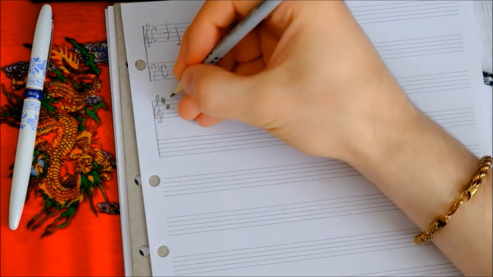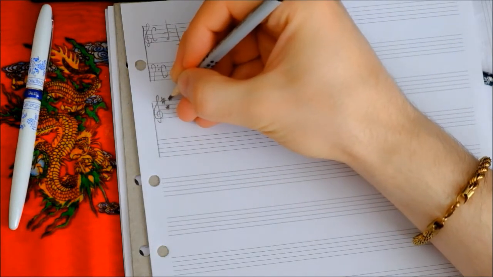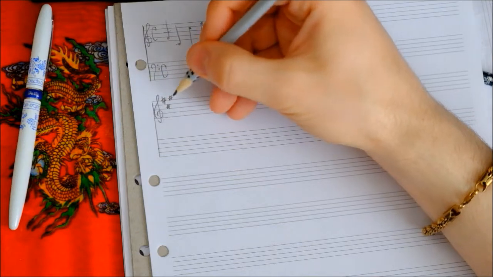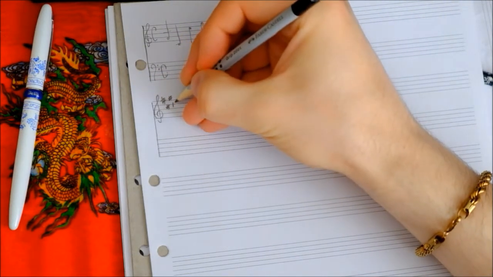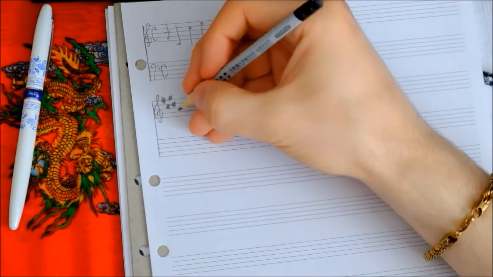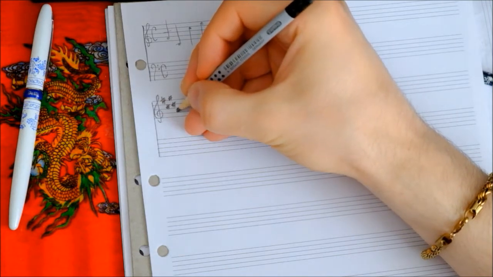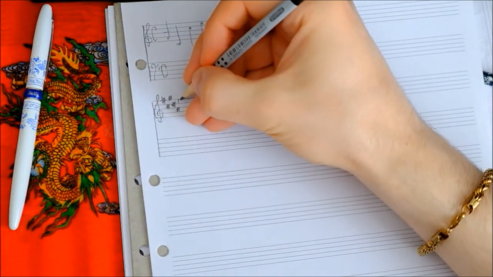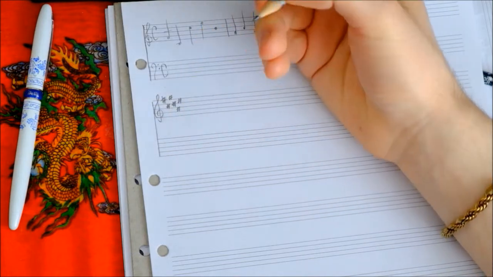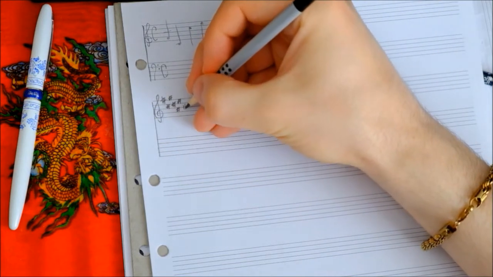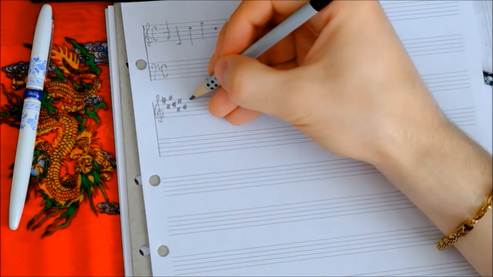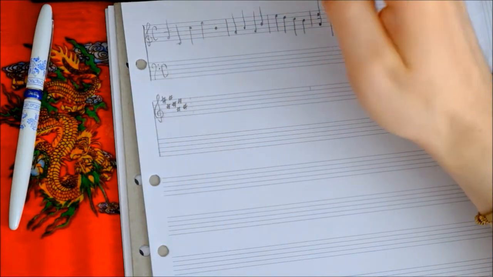And then A major, we have a G sharp as well, so we go 1, 2, 3, and then the next sharp we add is D sharp, and then A sharp, and then E sharp, and then I believe it would be B sharp, and that is C sharp major.